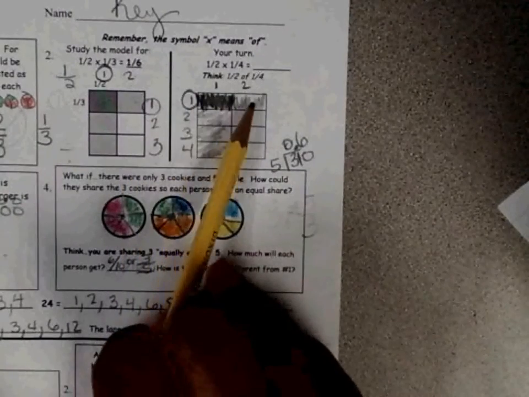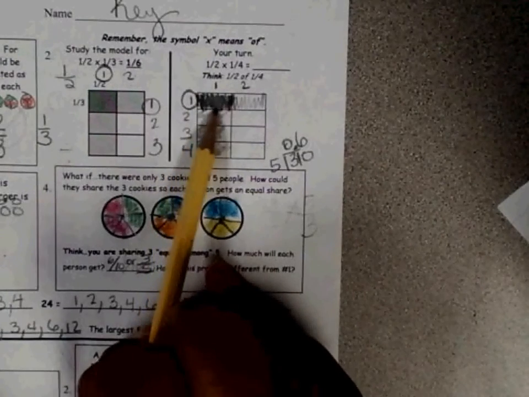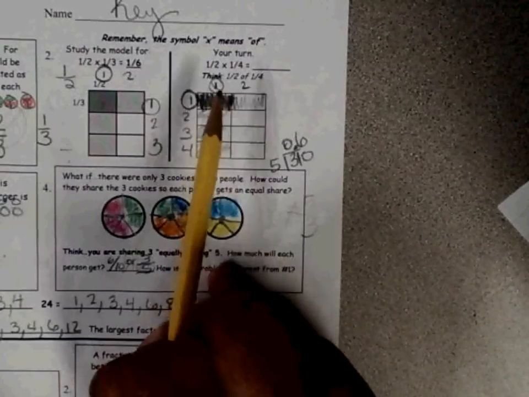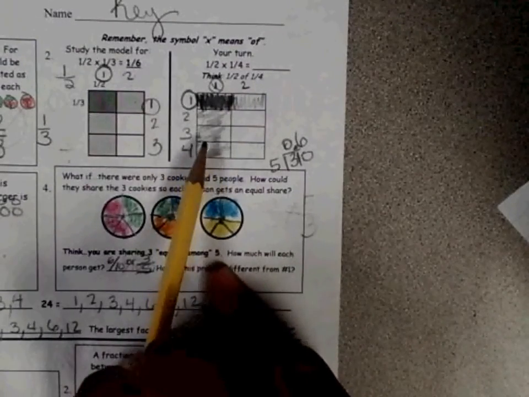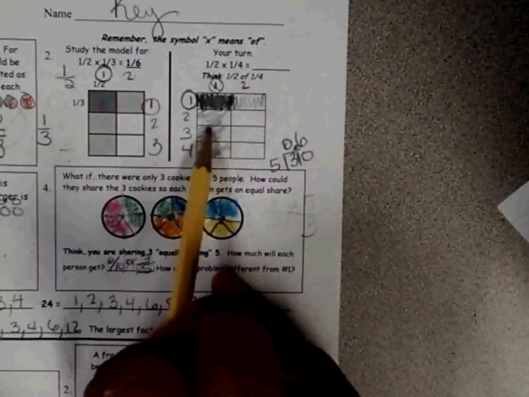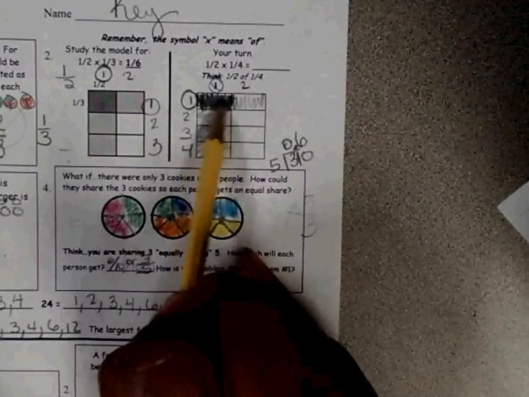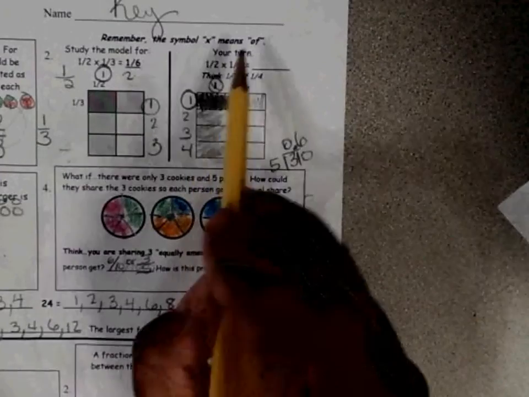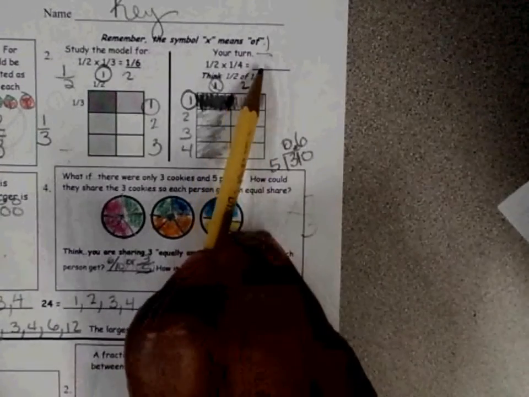Here are my columns. I have 2 columns. I'm keeping 1 of those. Here's that one. So I'm going to circle 1 out of the 2. Okay. Now I have 1/4, so that means I'm going to have 4 rows. So I'm shading in 4, but I'm going to have 1 that overlaps that 1/2. So if I look very carefully, I have 1 out of 8. So that gives me a product of 1/8.